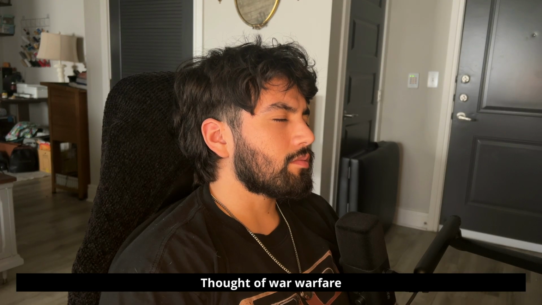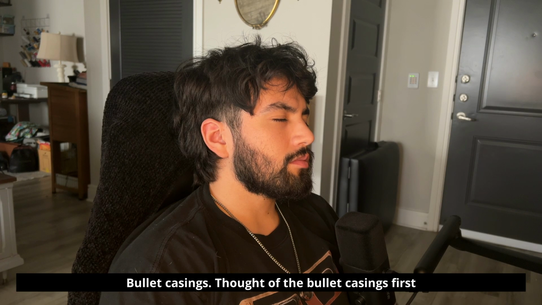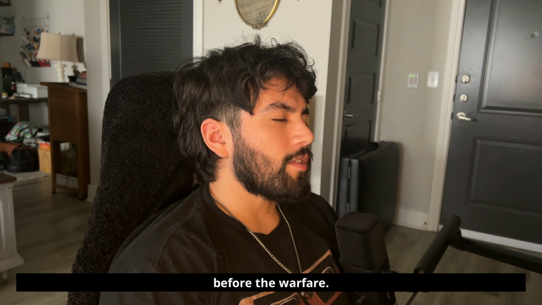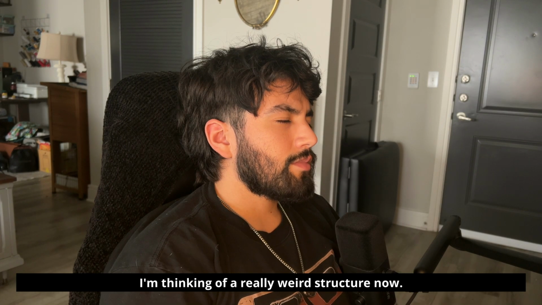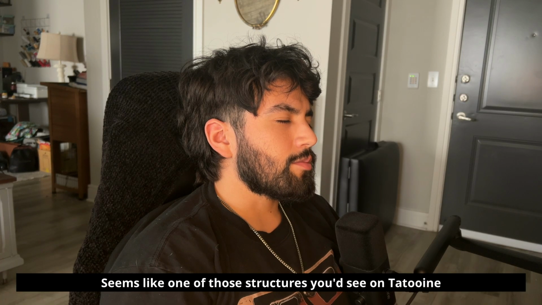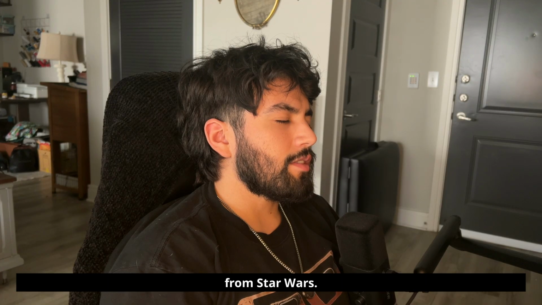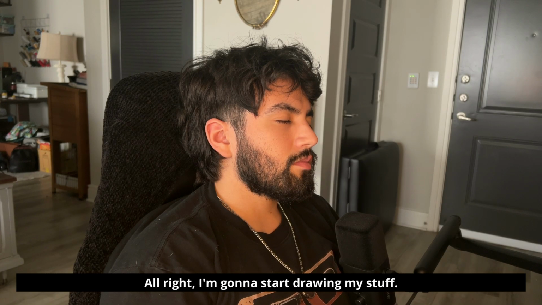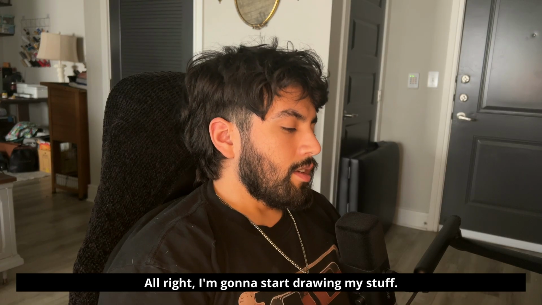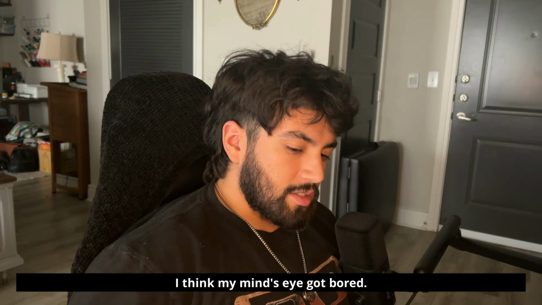Thought of warfare. And bullet casings. I thought of the bullet casings first before the warfare. Yeah, I'm thinking of a really weird structure now. Seems like one of those structures you'd see like on Tatooine from Star Wars. I'm gonna start drawing my stuff. I think my mind's eye got bored.